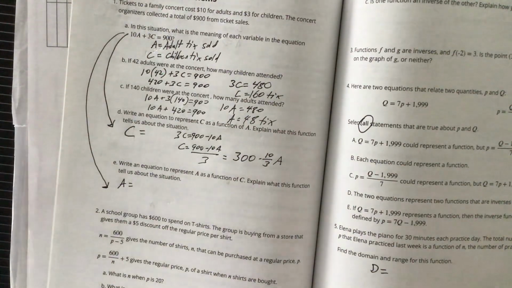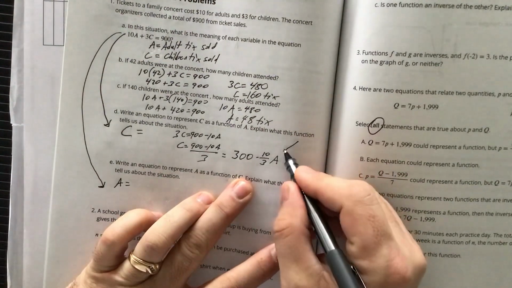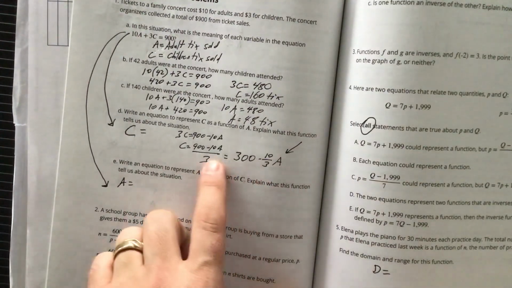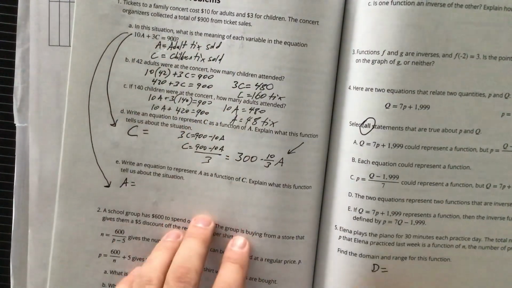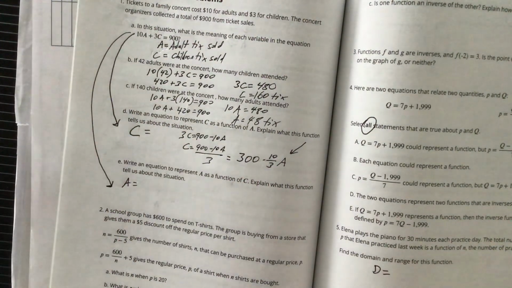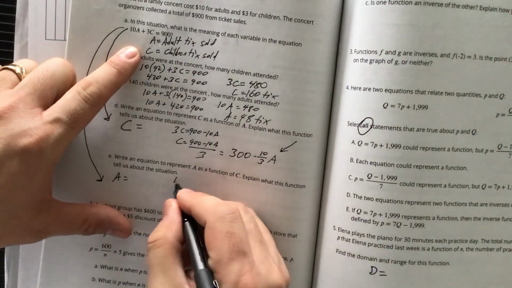So what does that help us? Well, if you know the number of adult tickets sold, you could just plug it into these equations rather than doing it algebraically. So if you have the number of adults, you can get the number of kids. Opposite of that, solving for A.